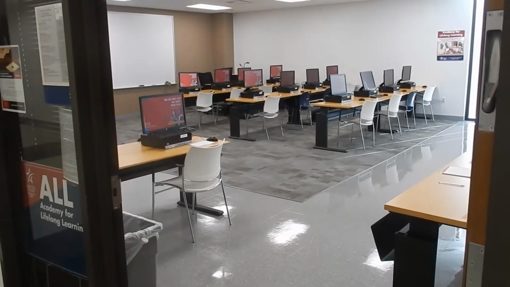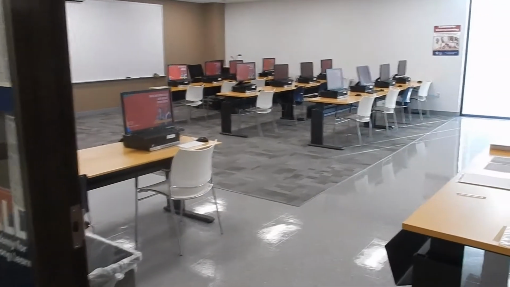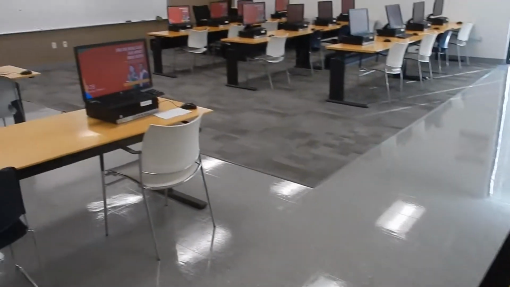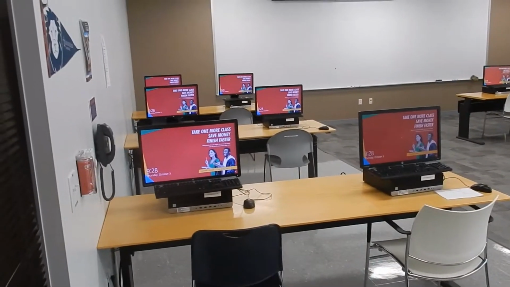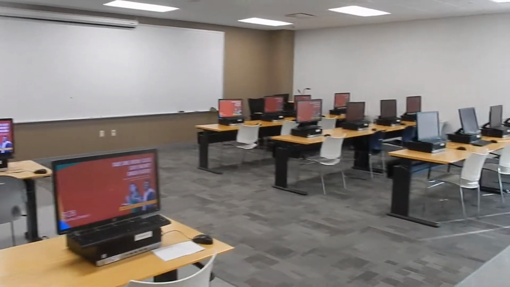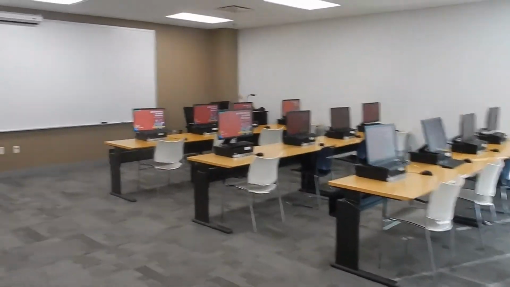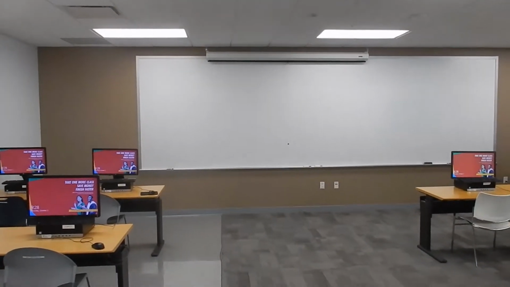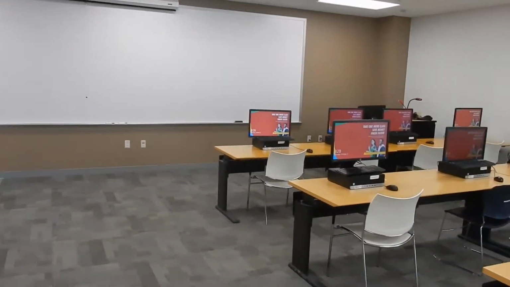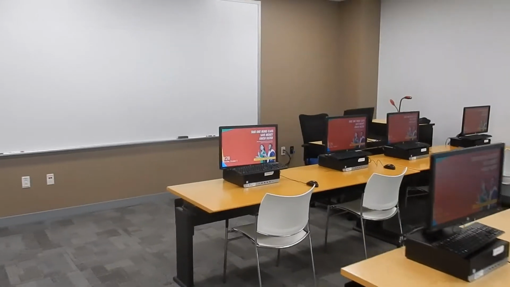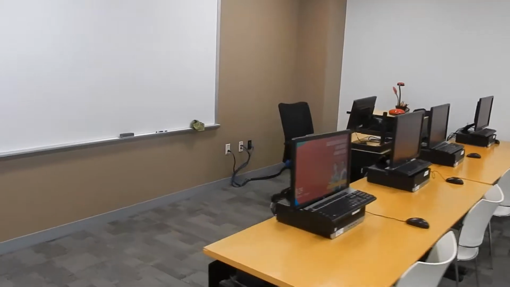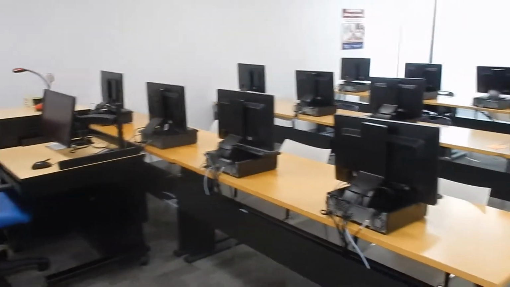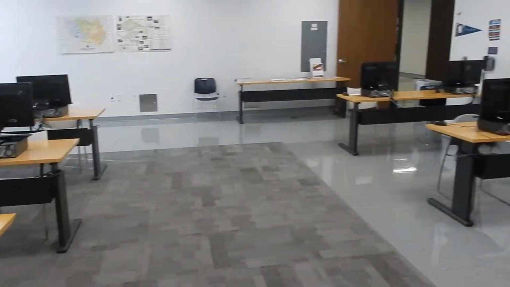So this is room 214, our computer lab that has all these various computers in it. So here's the sign-in roster table in the back, and you can see all the various computers that we have in here. This is a little bit different orientation since the projector is in the middle of the room and the screen is in the center. And then the media cart is up here on the right. So if you need to teach a class using computers, this is what it looks like.